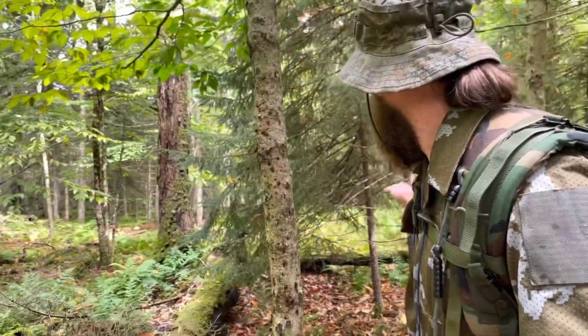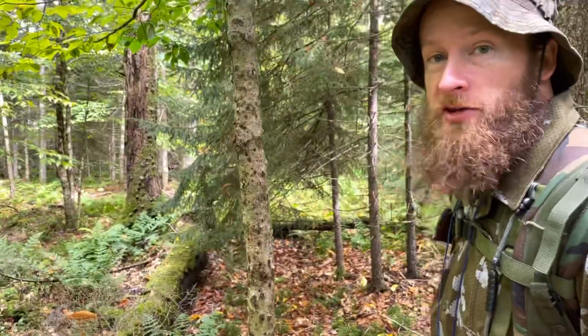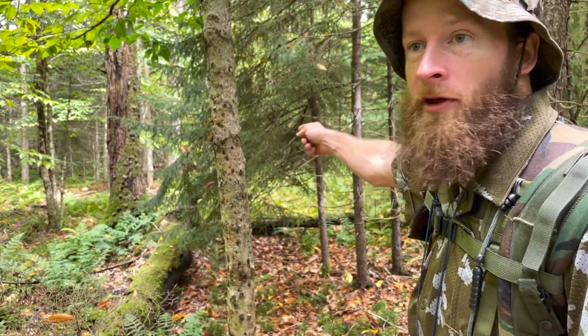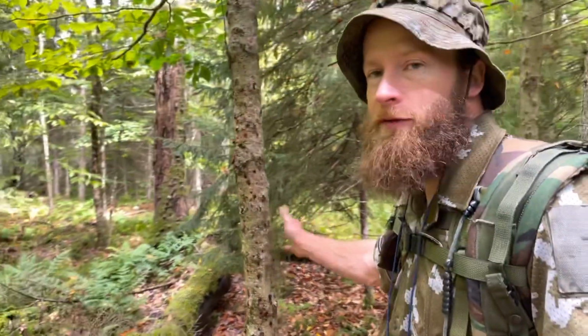So right there, rather than walk through this stuff, it's really close and congested. I basically just cut out 90 degrees, a couple steps. I came forward, counting my pace, and then back in to my visual reference point.